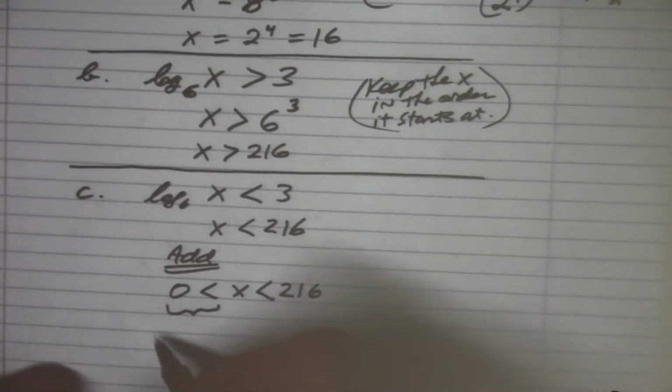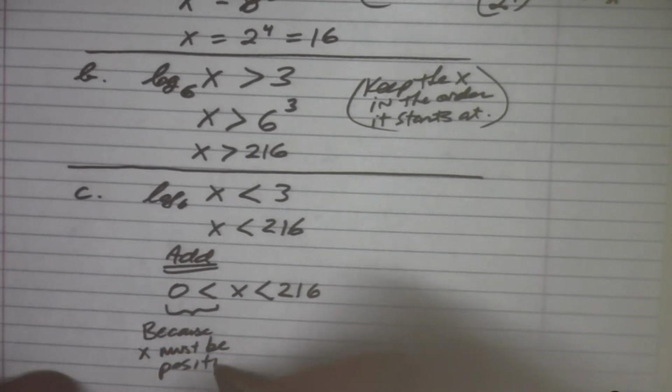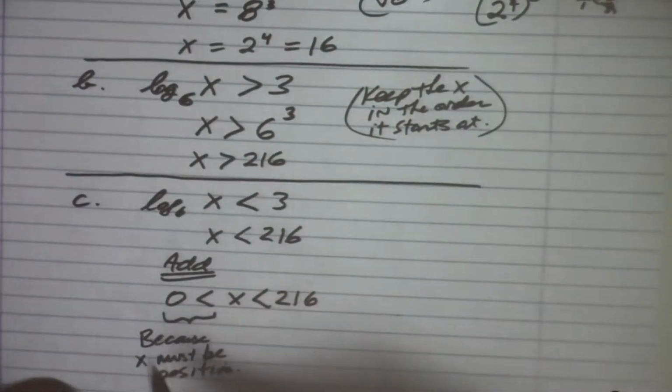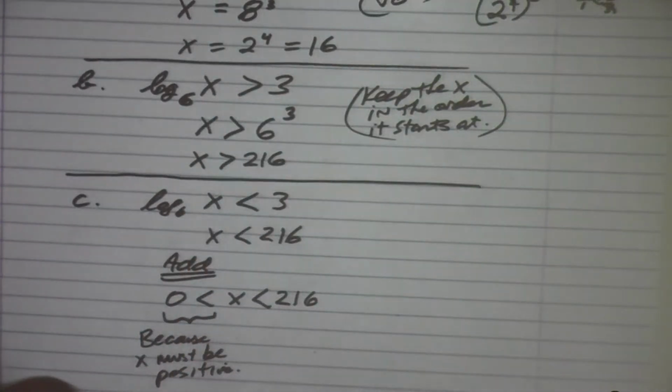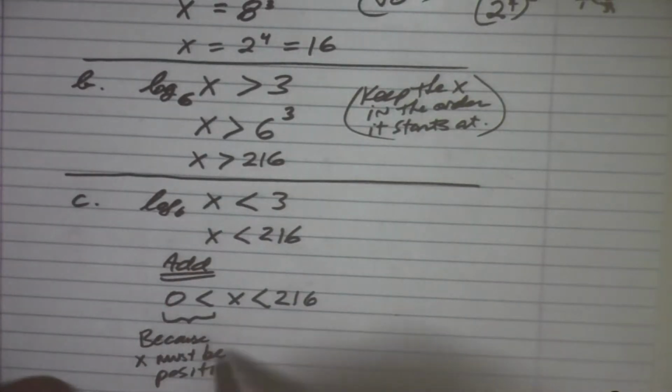Or rather, instead of x, I should say the logarithm's argument must be positive. The x itself, whatever this is. If this were x plus 5, then we could do it differently.